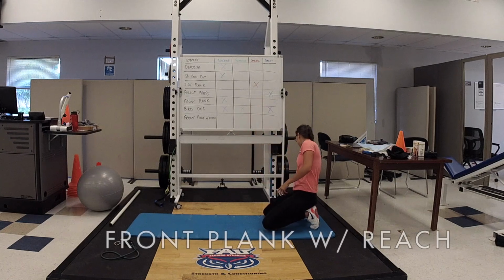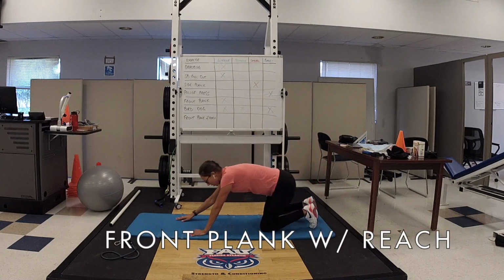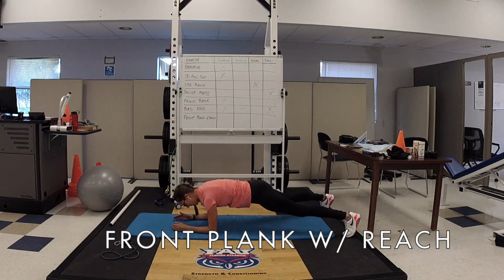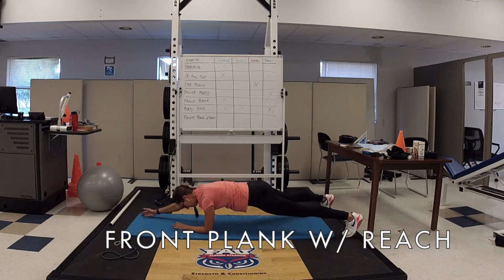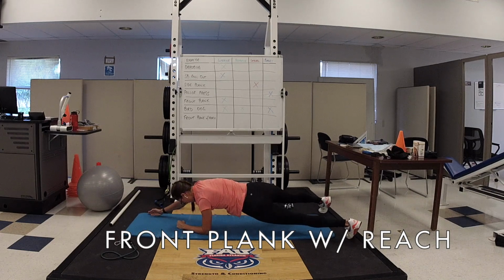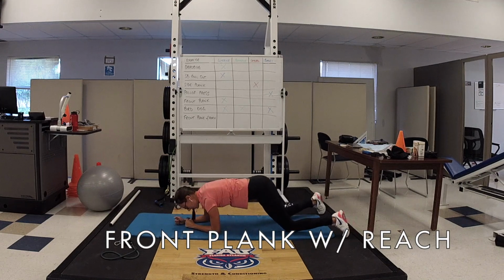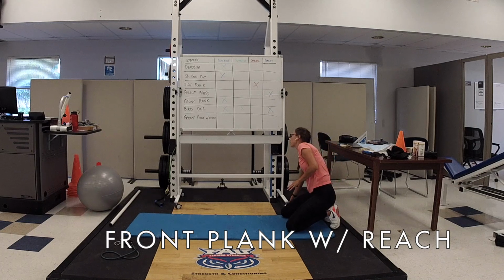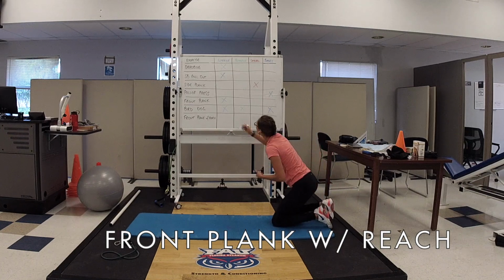And then last but not least, front plank with reach. So we already know the front plank is an anterior core exercise. Now that we add a reach component, we added an anti-rotation component, or a rotary component, right? Because I'm going from 4 points of contact to 3. I'm resisting the urge to rotate my hips as I do this movement, while also resisting the urge to extend. Therefore, a front plank with reach has an anti-rotation component and also an anterior core component.